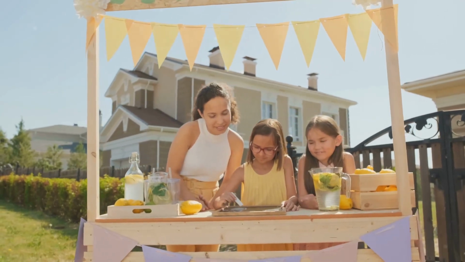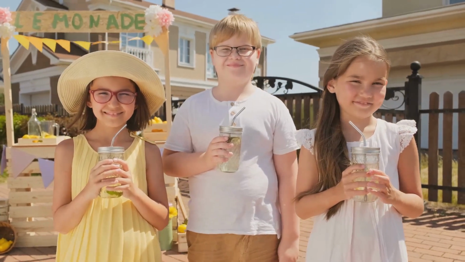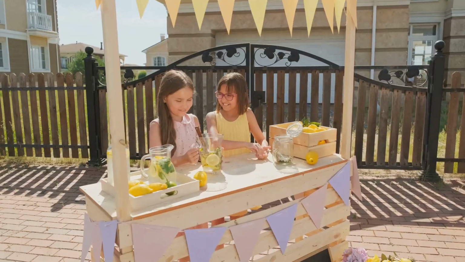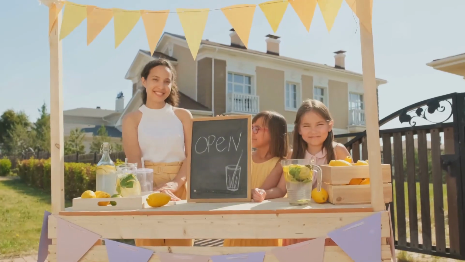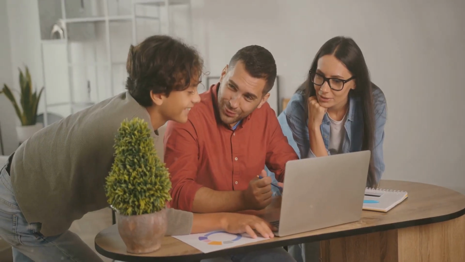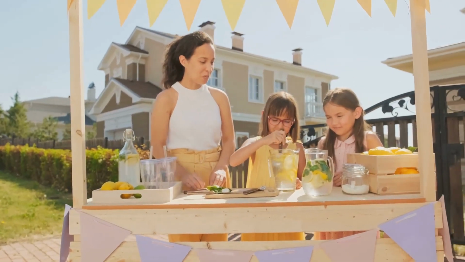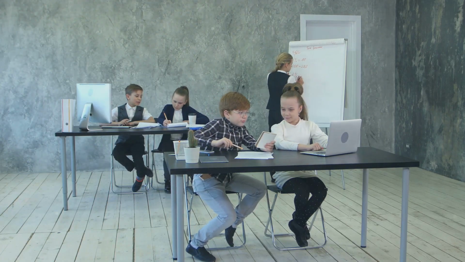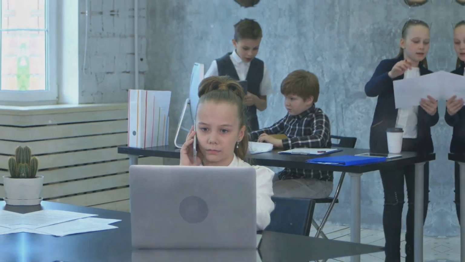Spark their entrepreneurial spirit by encouraging small business ideas like a lemonade stand or craft sale. This teaches them about earning, marketing, and managing money. Help your child set up a small stand or online craft shop. Guide them in setting prices, advertising, and managing earnings to introduce them to basic business concepts. Entrepreneurship fosters creativity and independence, encouraging kids to explore economic opportunities and develop practical skills in business management.